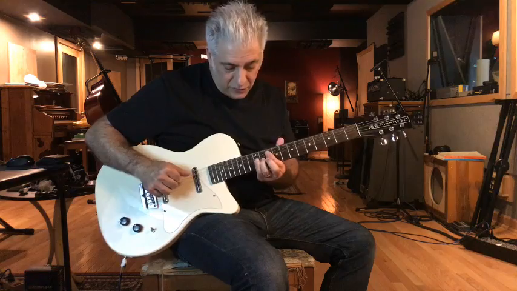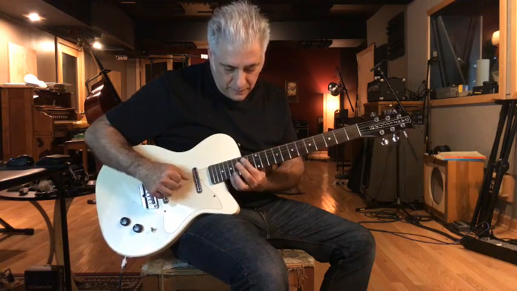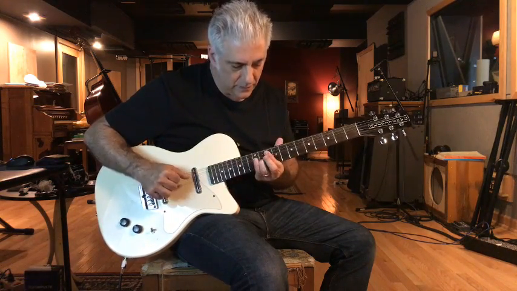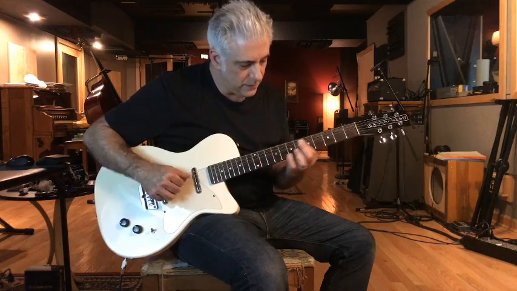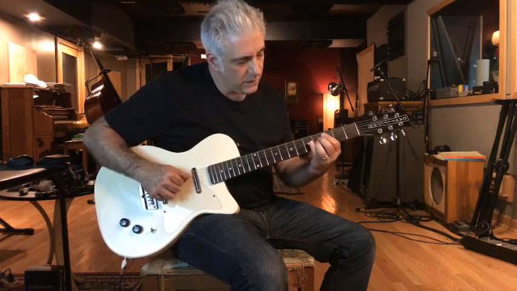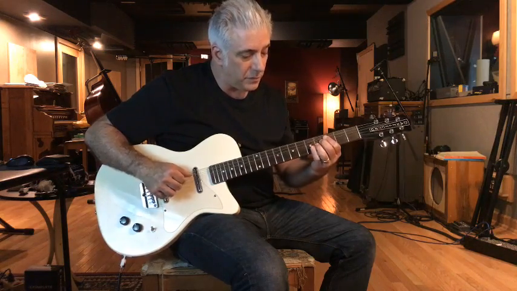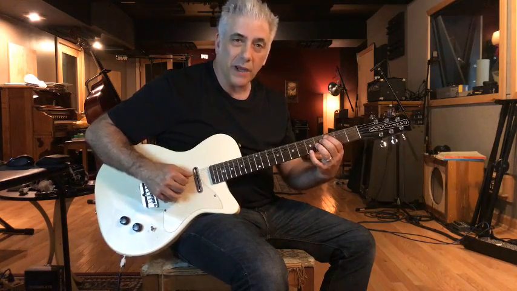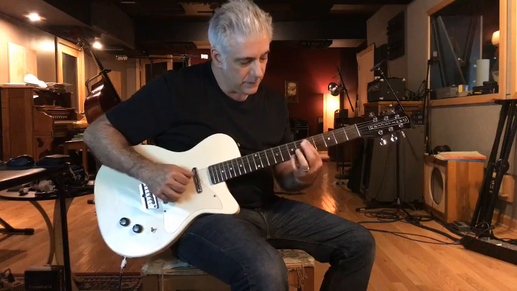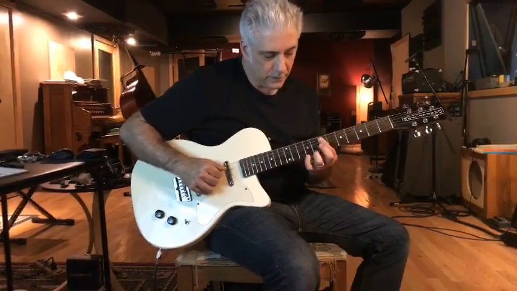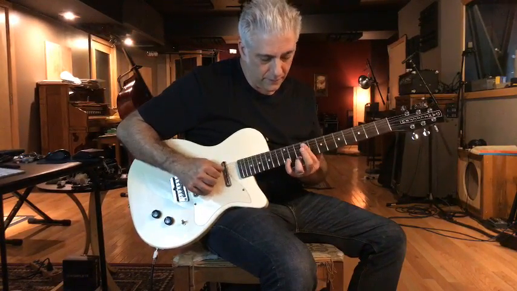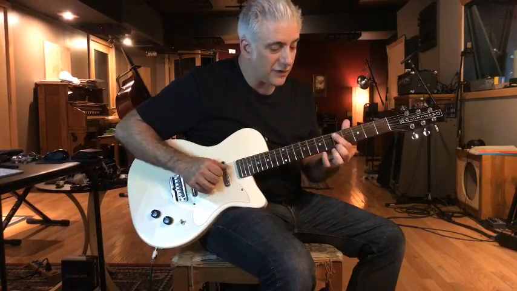This is where it changes. And then I add a top note. And the top note could either be where it's a 7th away, or I might do a 6th away.